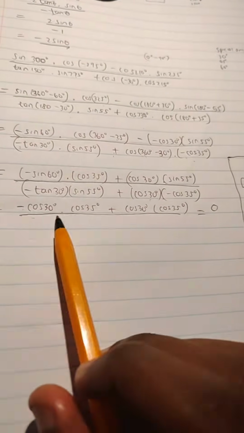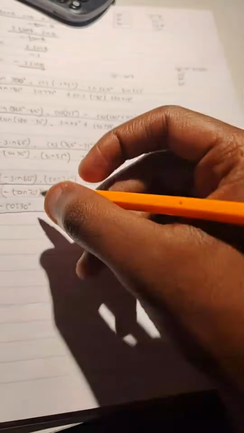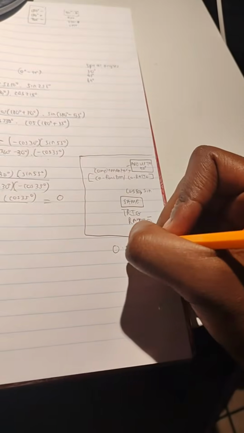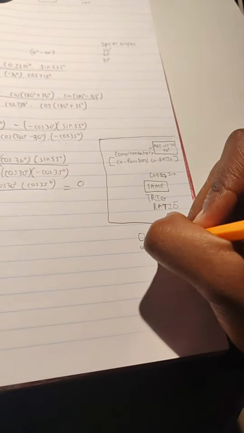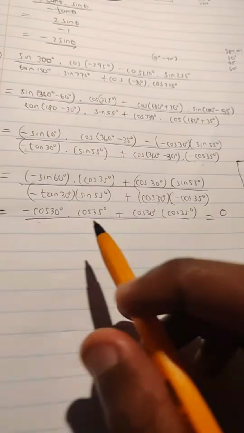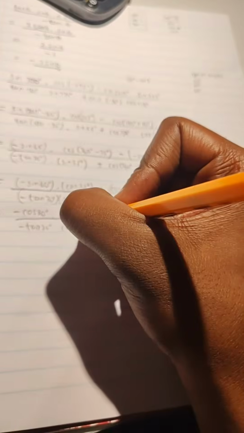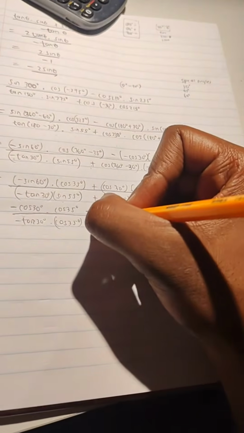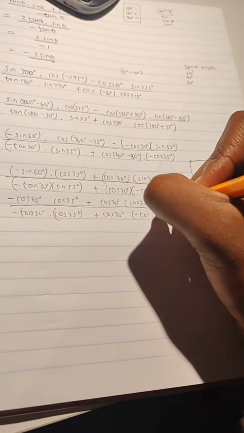Now you know that 0 divided by anything, no matter what it is, in maths, is going to give us 0. So negative tan 30, for instance, this and that, I'll write as cos 35, and then negative cos 35.